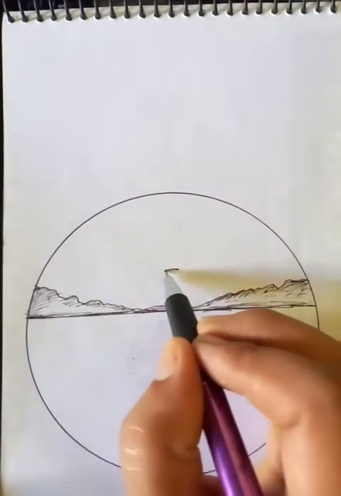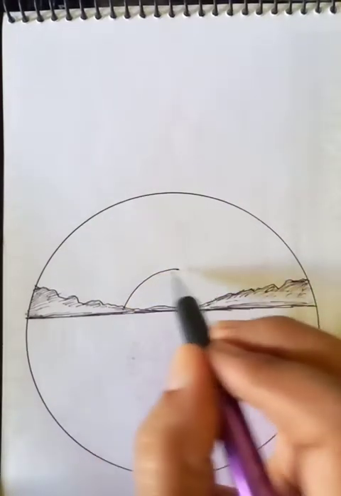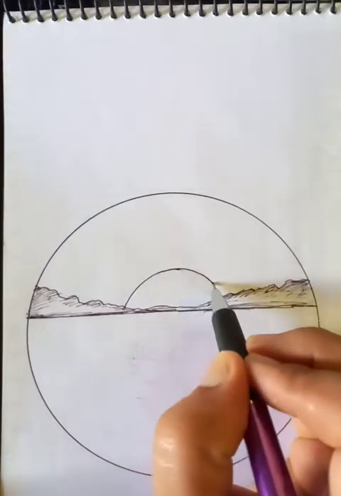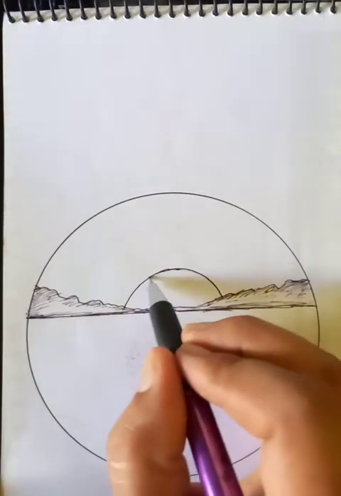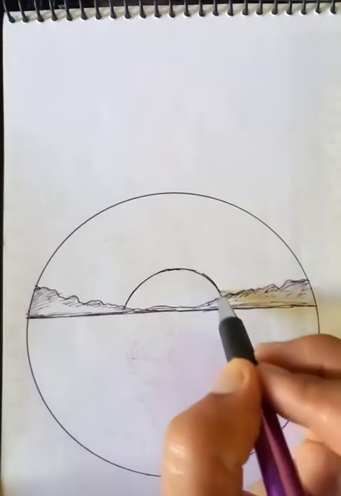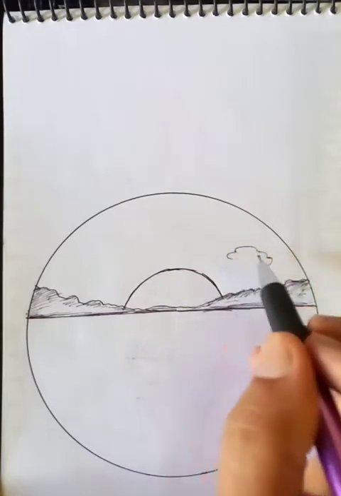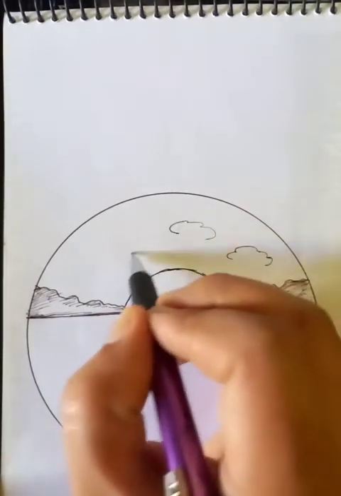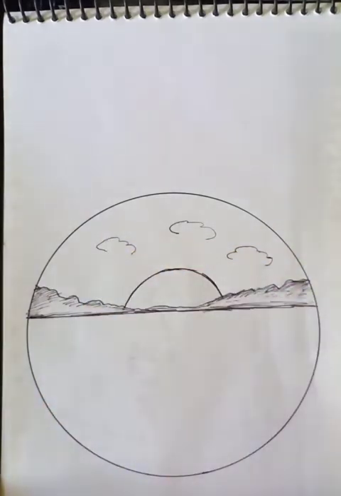Let's draw a big sun from a half circle. A few clouds here in the sky.